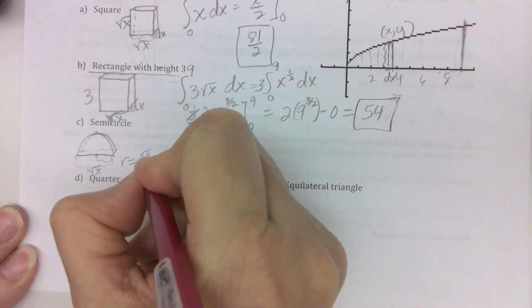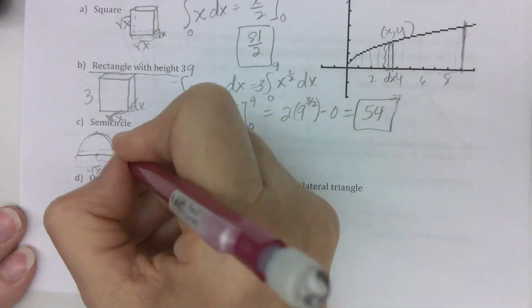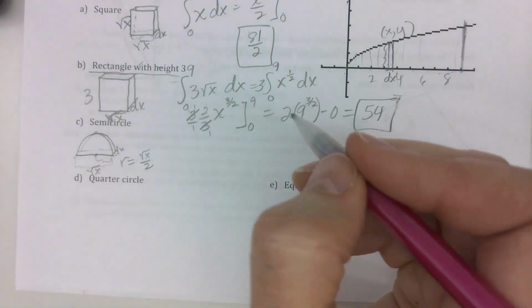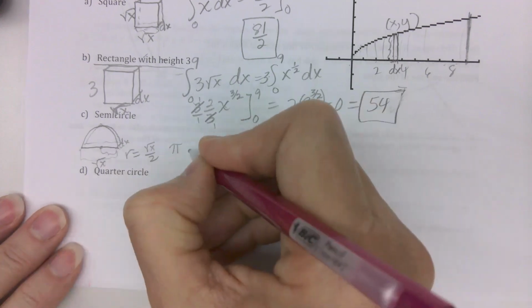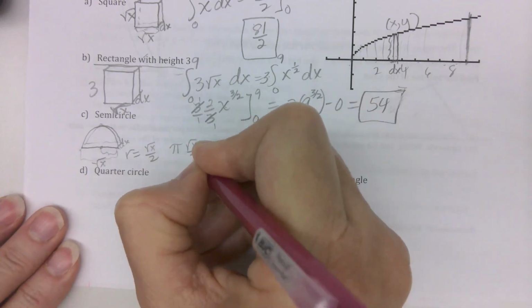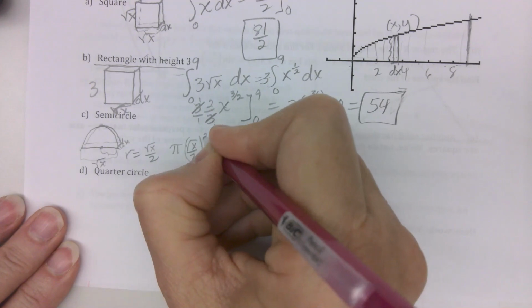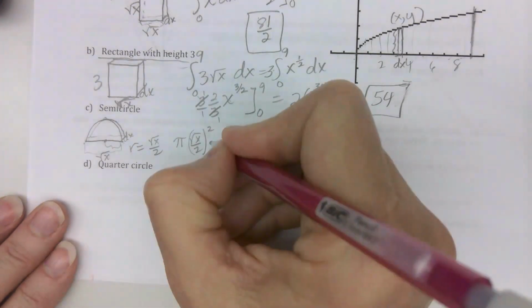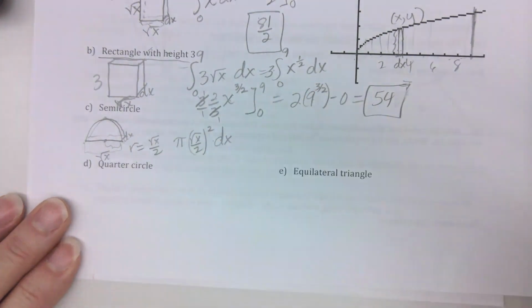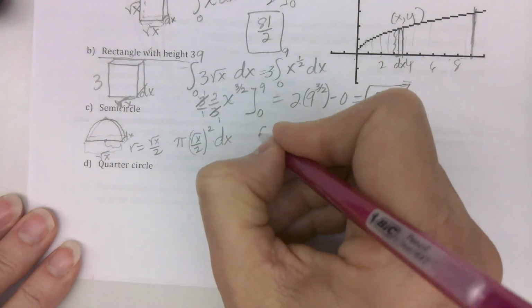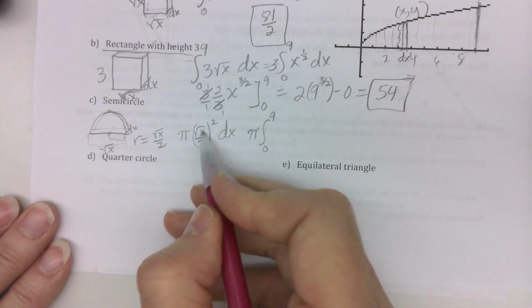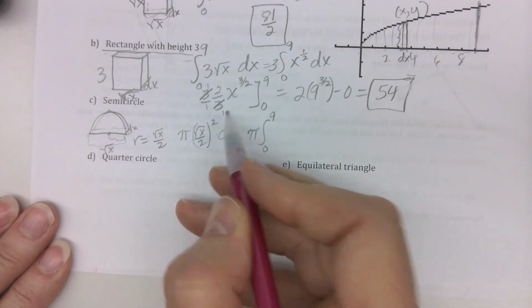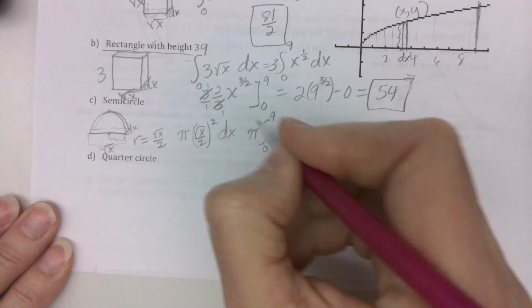Yeah. And we still have a dx, right? So the area of that face would be pi times square root of x over 2, squared, right? Yes. Times the thickness turns it into the volume. Integrate. What is square root of x squared? Just x. 2 squared is 4.